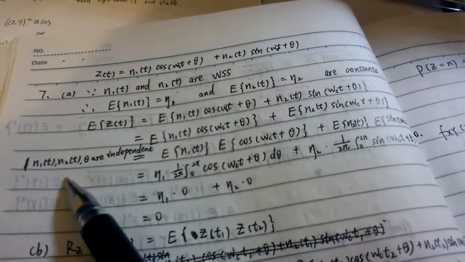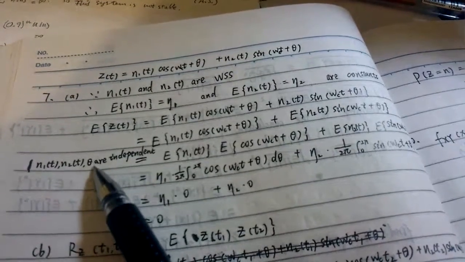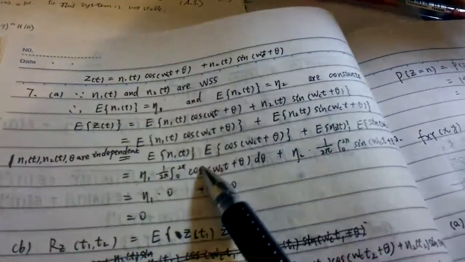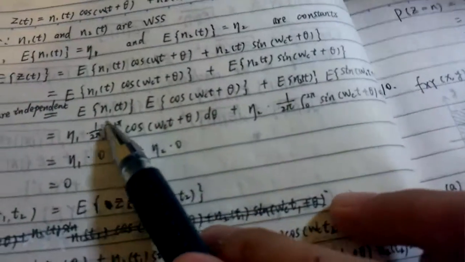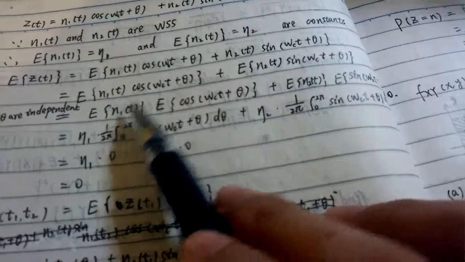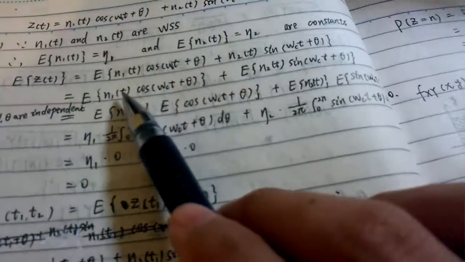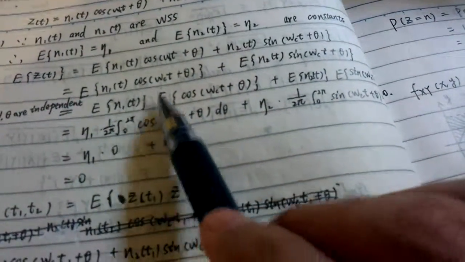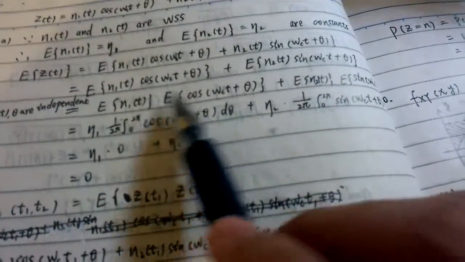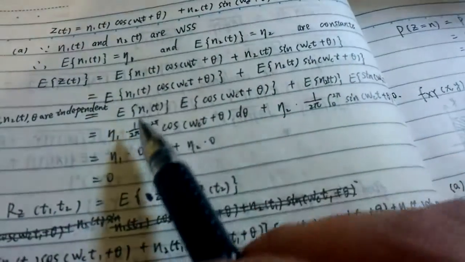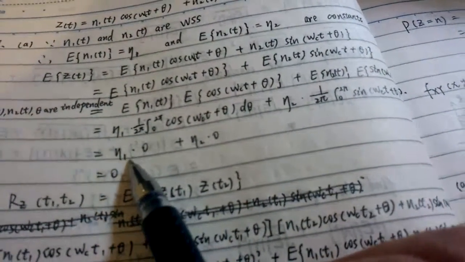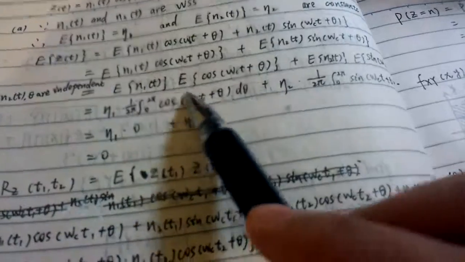Because N1(t), N2(t) and sigma are independent, we can rewrite this equation in this form, as the product of two parts plus the product of these two parts, and this part we know is equal to theta 1.